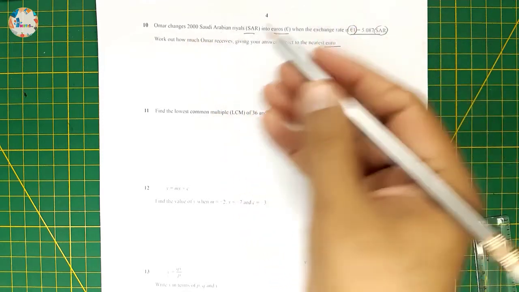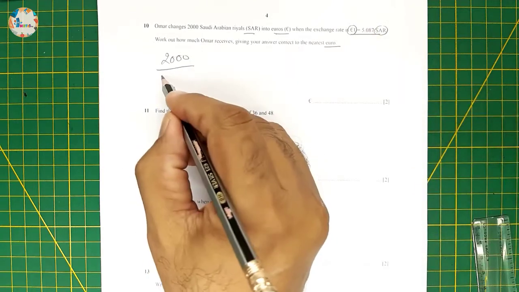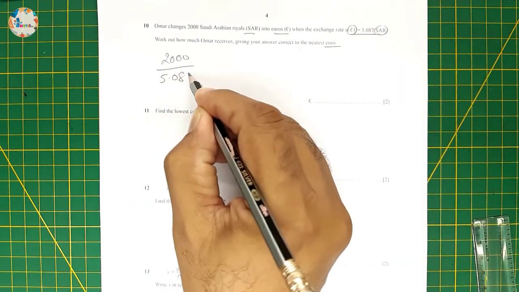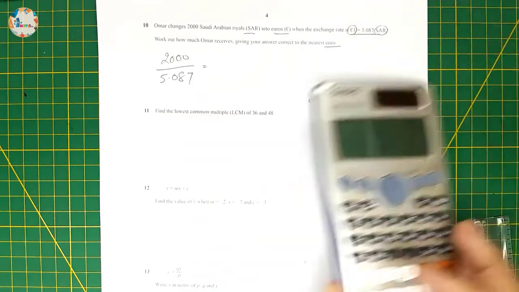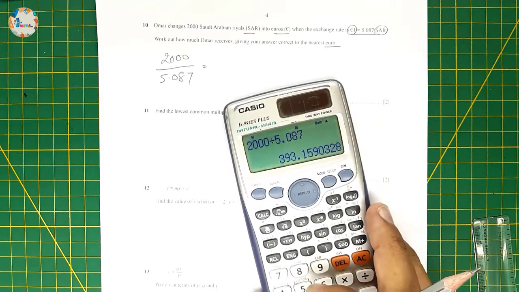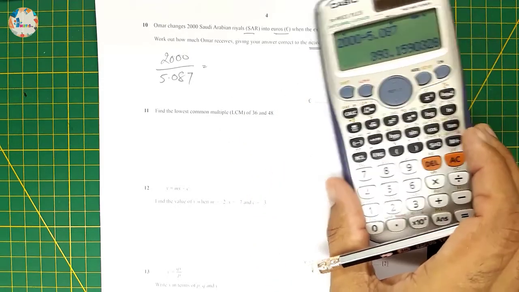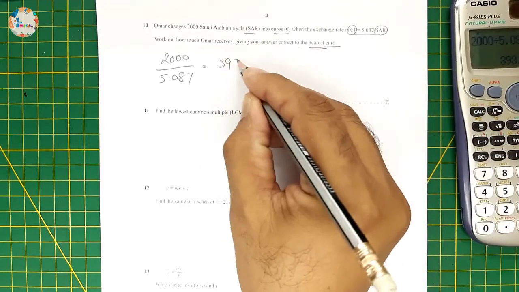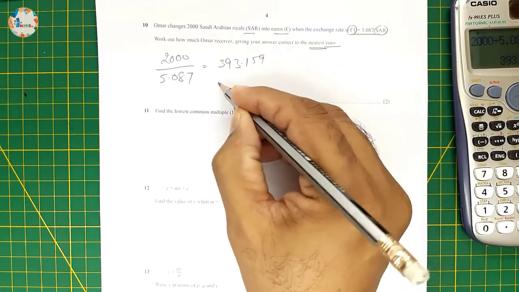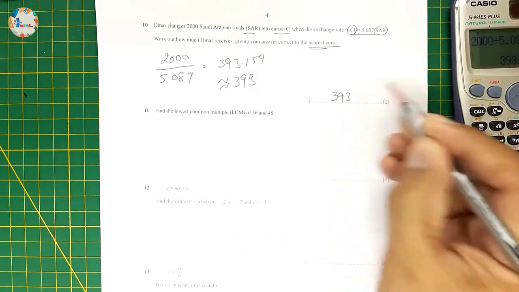So this many Saudi Riyals. This will be divided by this conversion ratio, 5.087, and this will be equal to 2000 divided by 5.087, and this will be 393, correct to the nearest euro. So whole number we have to provide: 393.159, so approximately 393. So the rounded answer will be 393.